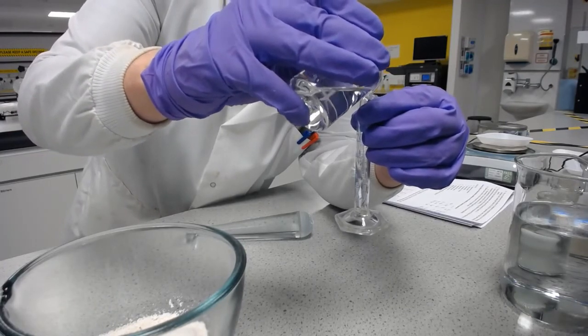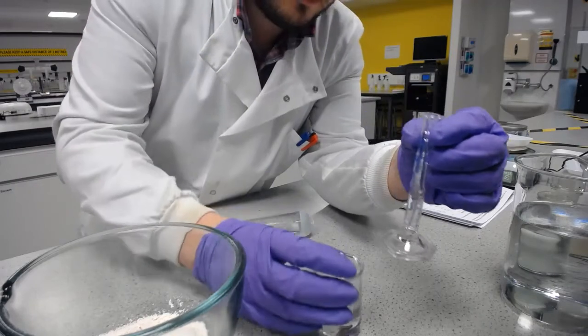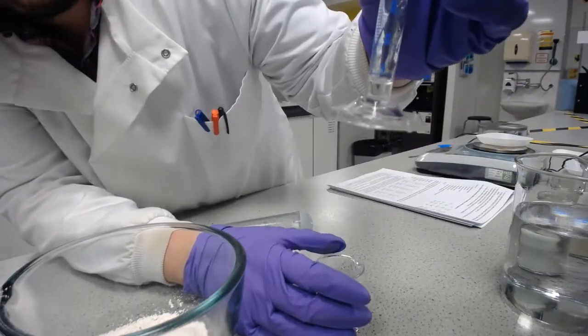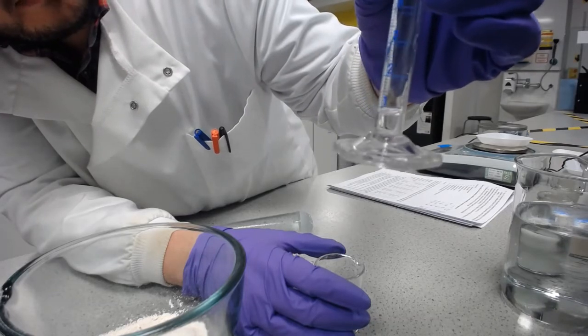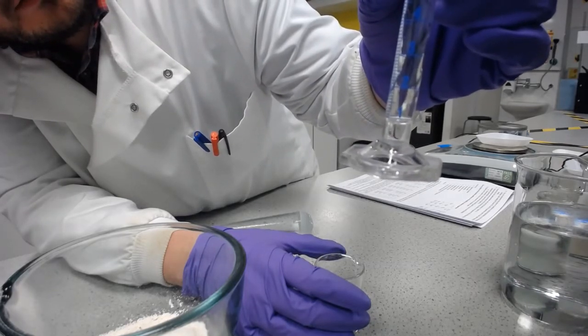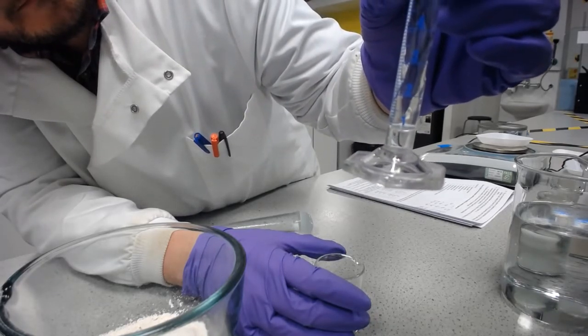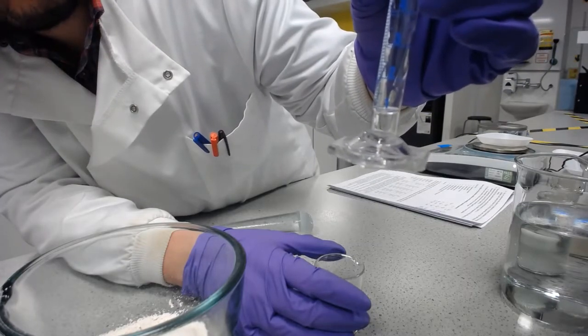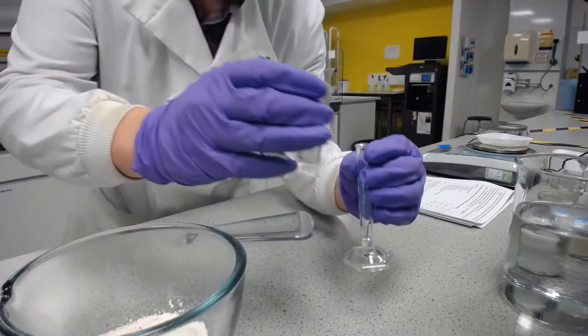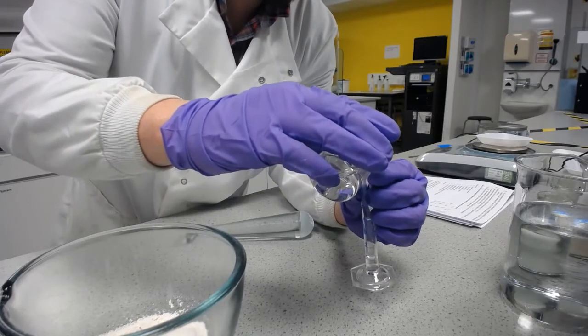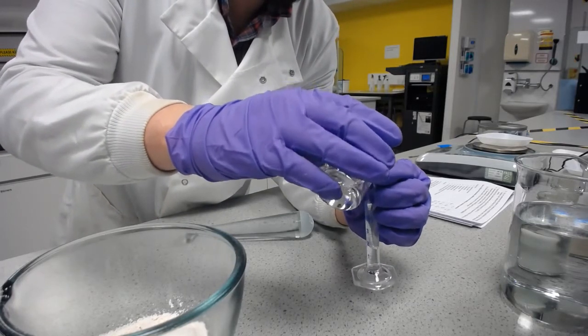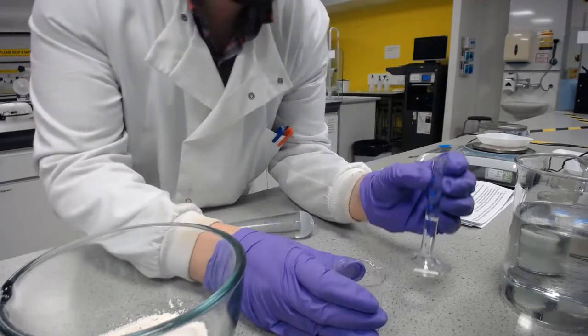But it will take a while for it to reach the bottom of the measuring cylinder. So whilst I'm not pouring anymore, I need to allow the rest of this to come down because the volume is still slowly rising, which hopefully you can see. And equally, when we get this out, we're going to have to let it come out for quite a while as well to make sure we get it all from there.